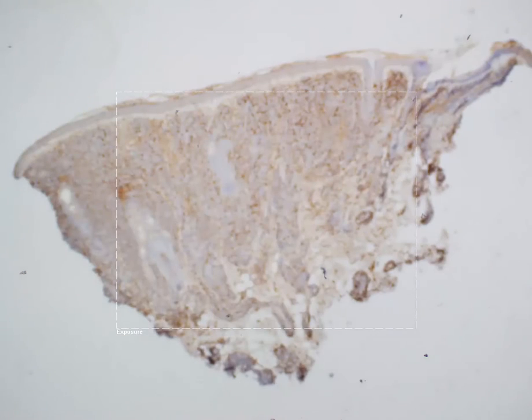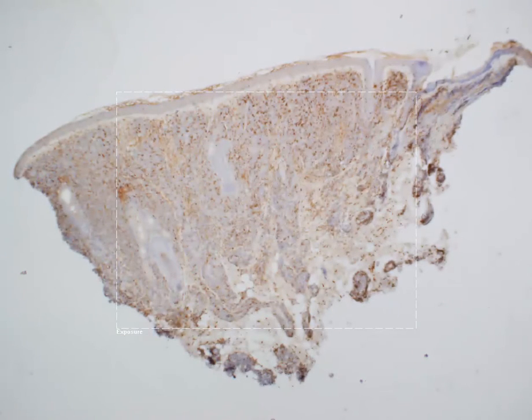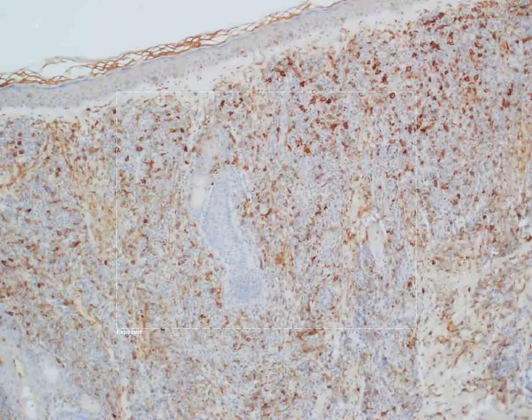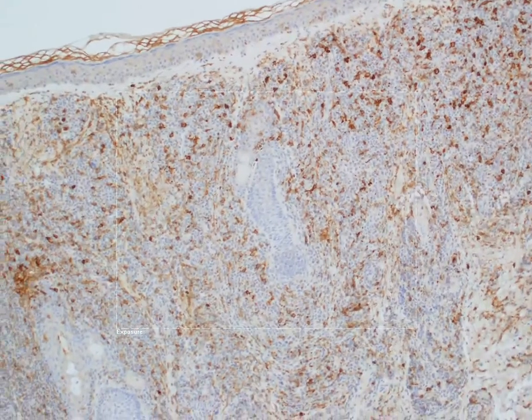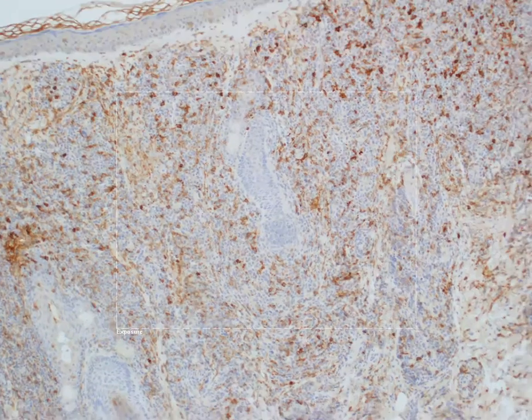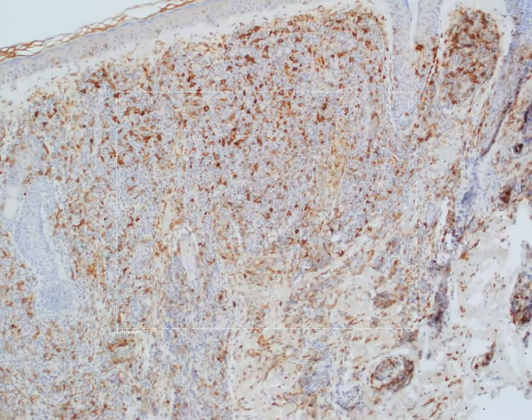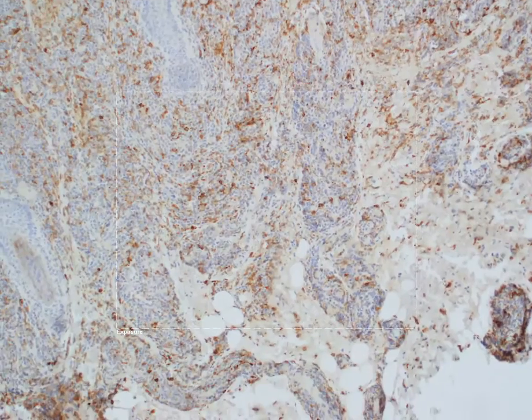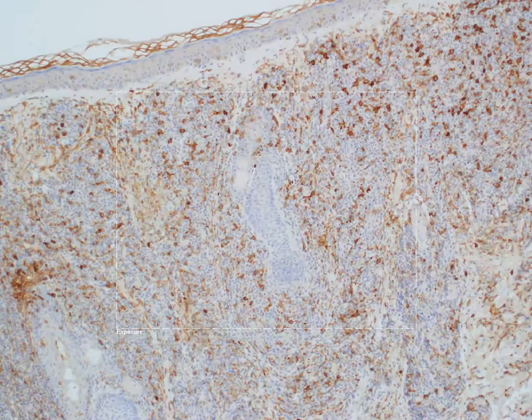This is the CD4, and we'll compare that to the CD8. You can see that the CD4 stain stains relatively fewer cells compared to the CD3. There are just a few cells, and many more in the background, as you can see, that are not staining with CD4. And we will compare this to the CD8.